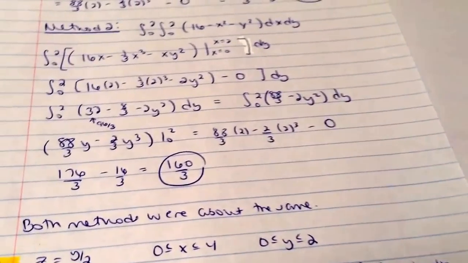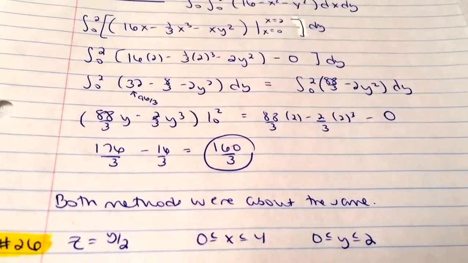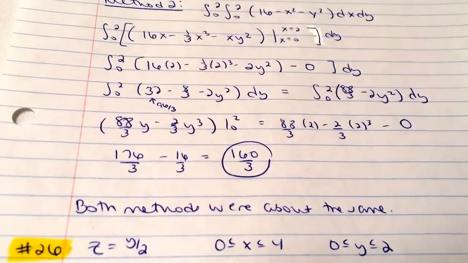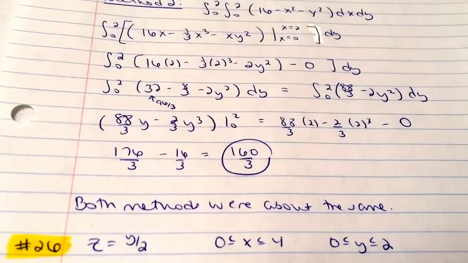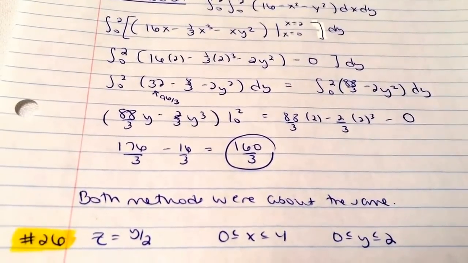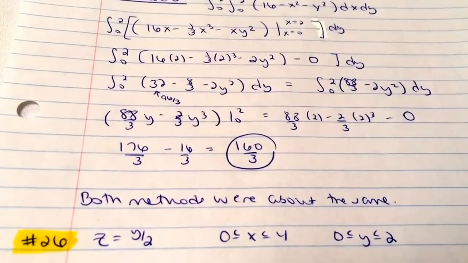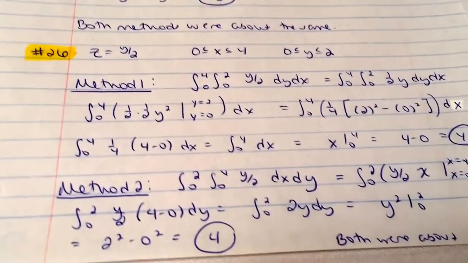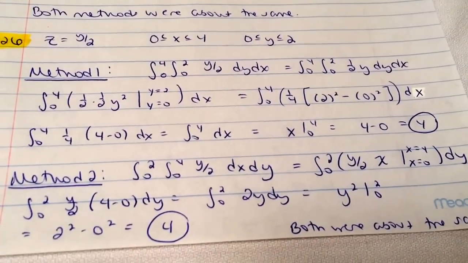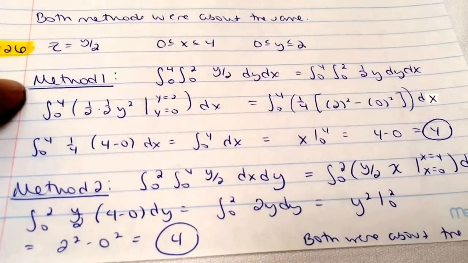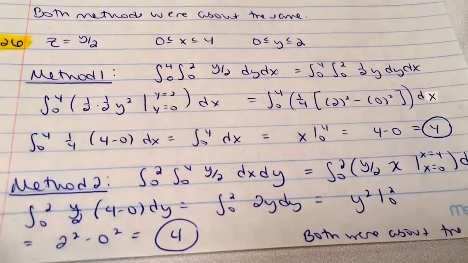All right, so last one, try this one by yourself. Again, you can pick whichever method you want. I'll ruin the surprise and tell you they're both about the same here also. So try this one by yourself. Pause the video. All right, and then now here, that's pretty small so you can see both. The answer should be 4. And then here's if you did y first. Here's if you did x first.